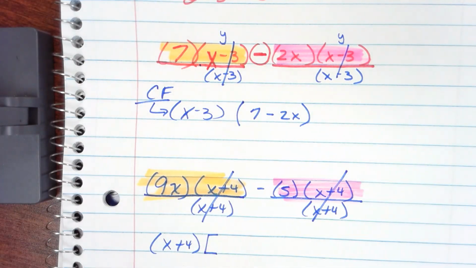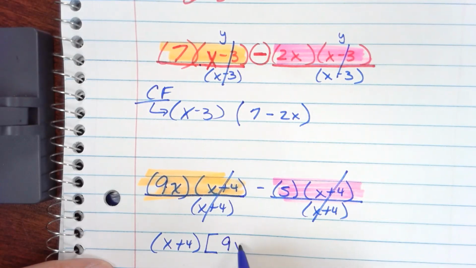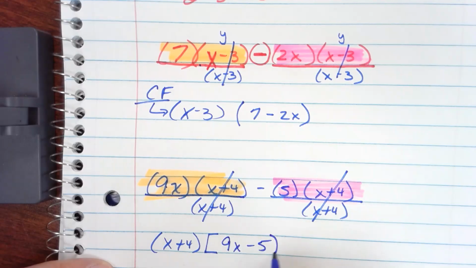And when you cancel those out, you end up with 9x minus 5.